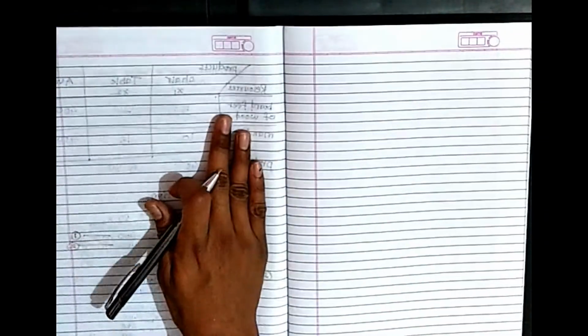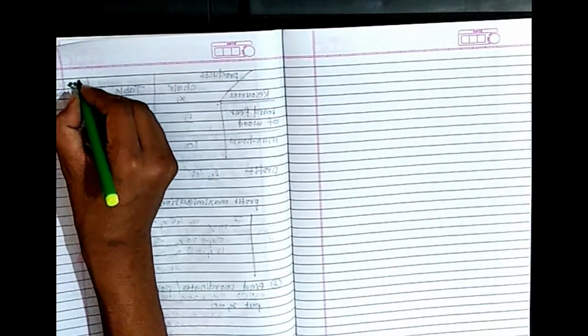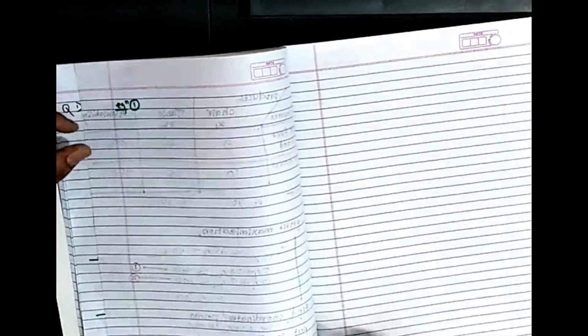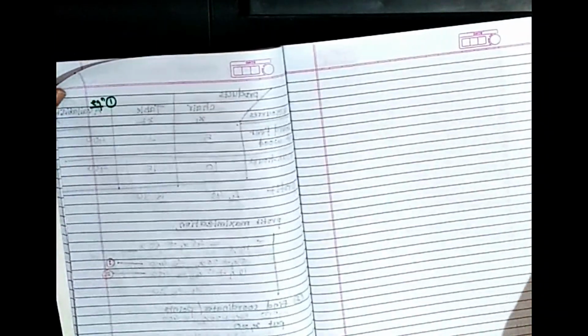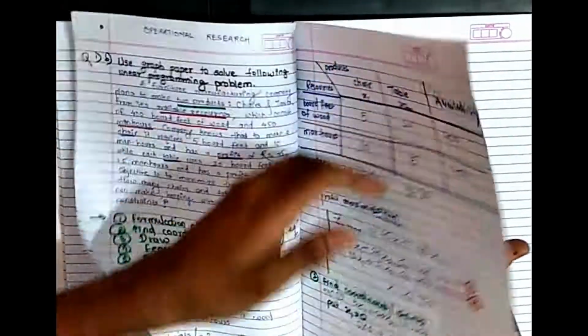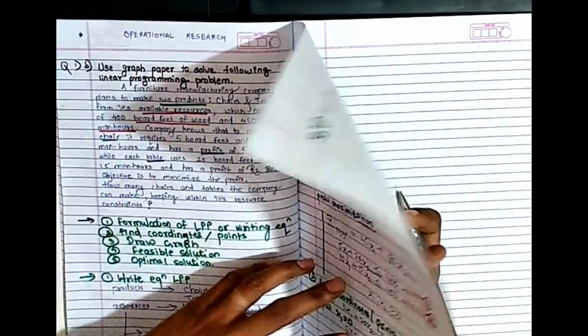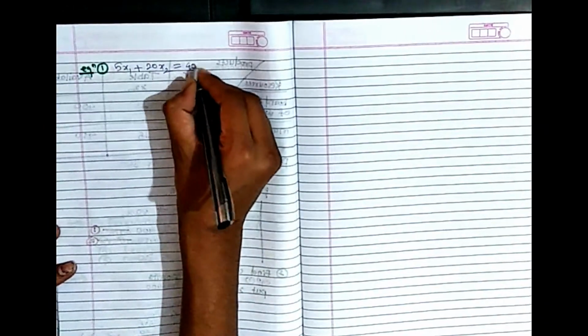Now in the same way, we have not completed equation 1 yet, that is 5x1 plus 20x2 is equal to 400.